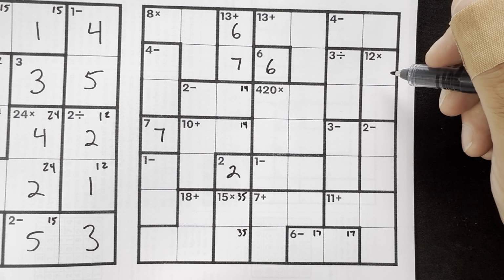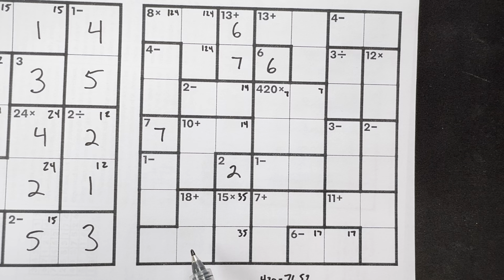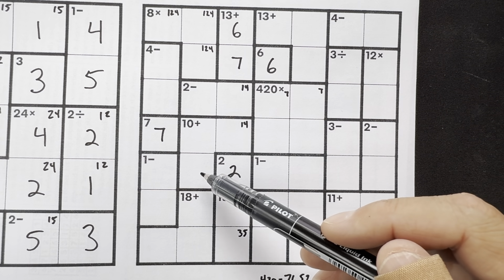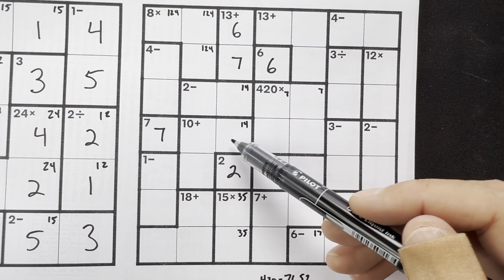Sure. No, because of this. So the 7 can only go here or here in the second column. If the 7 did go here, you need 11 more. Well, 7, 7, 4 doesn't work. 7, 6, 5 I could make work. So it's either 7, 6, 5 or 7, 1, 2.